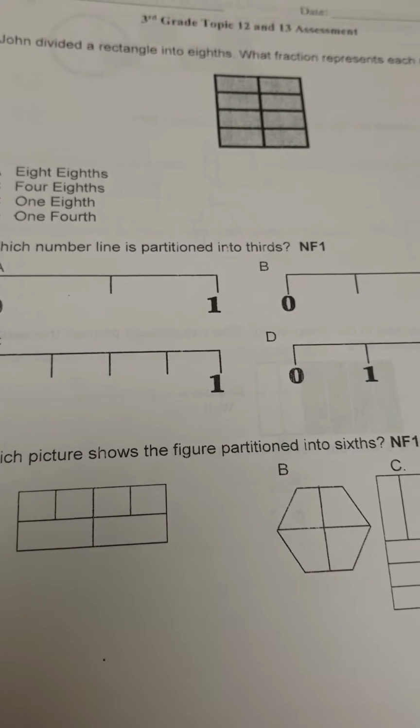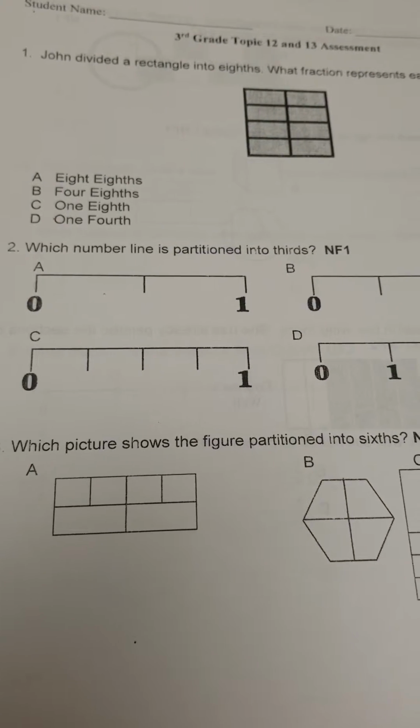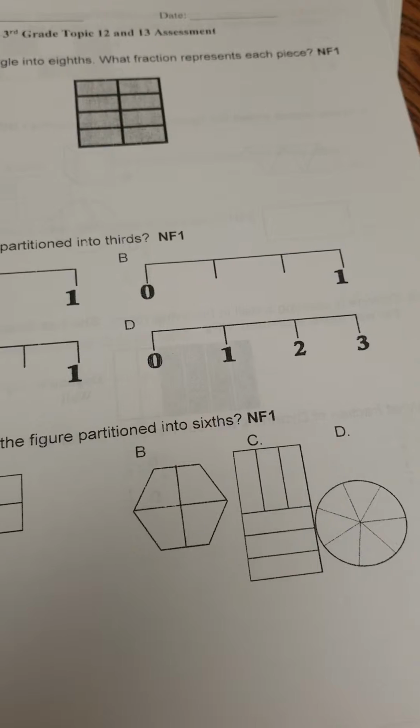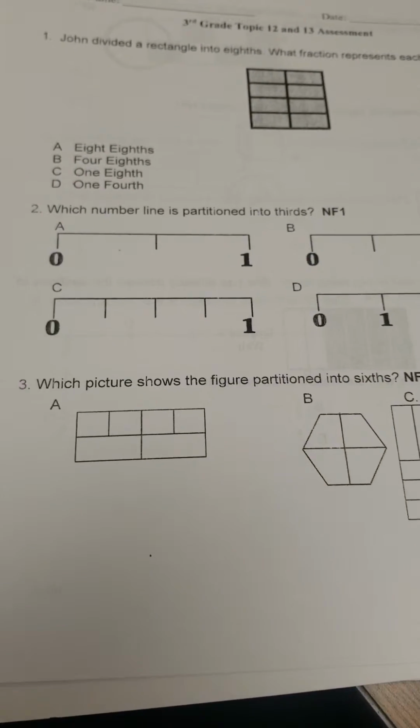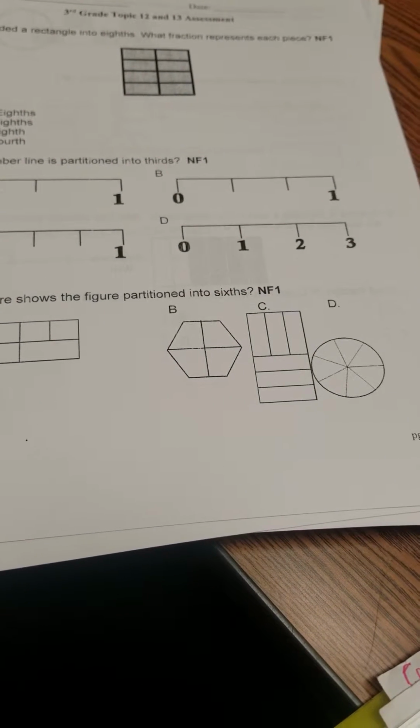Which number line is partitioned into thirds? A, B, C, or D? Which picture shows the figure partitioned into sixths?